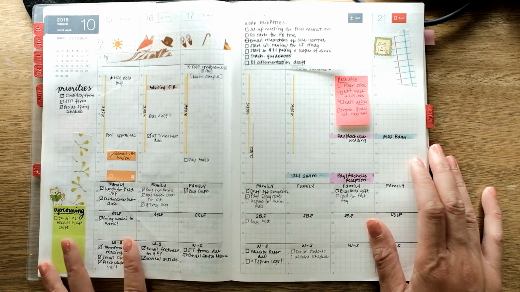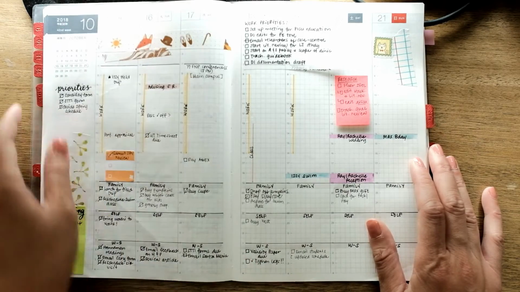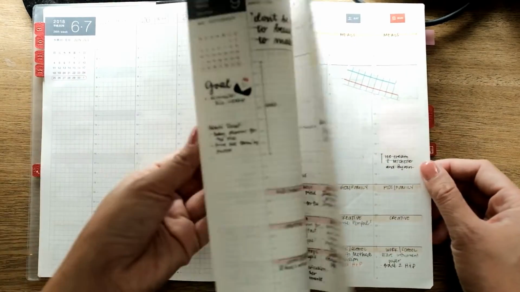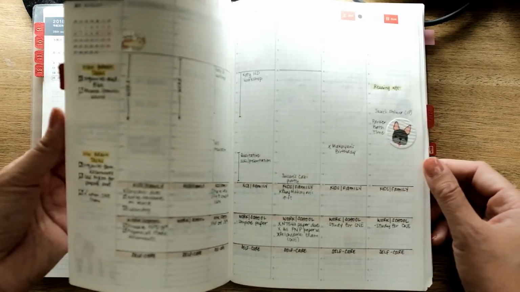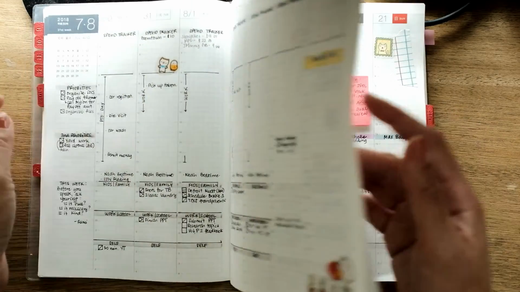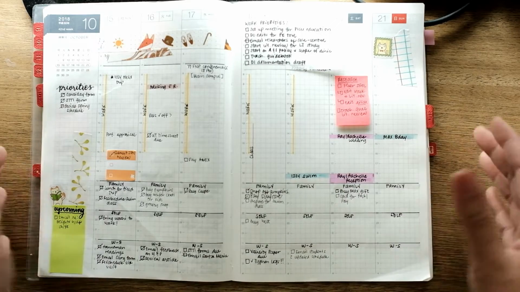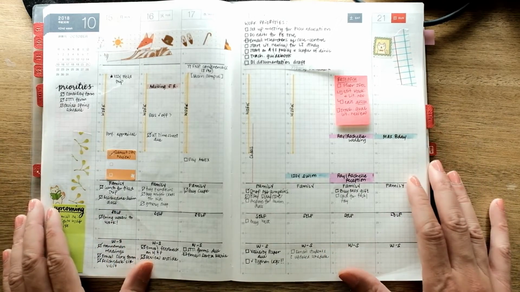I can't guarantee that I will stick to this, but for the most part, over the past couple of months, I have. So you could see that it's pretty much the same layout throughout. Nothing much has really changed, and it's working so far. So I am going to stick to it until I feel like I need to evaluate this.